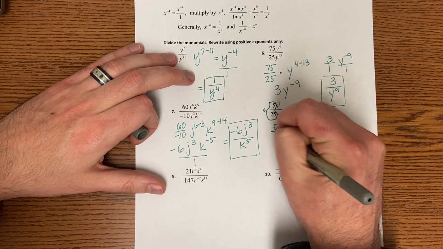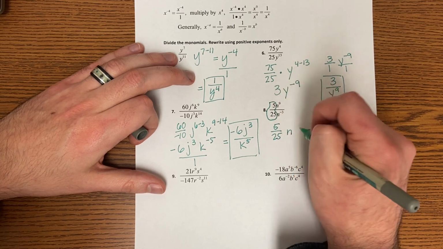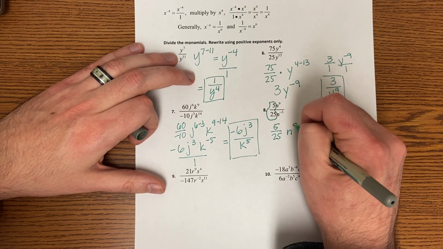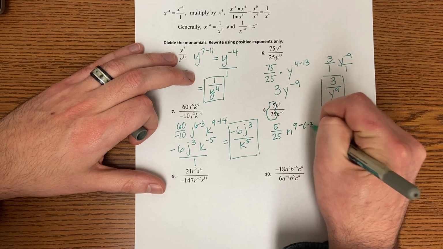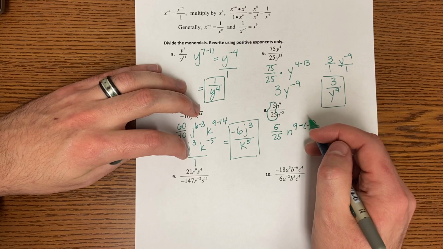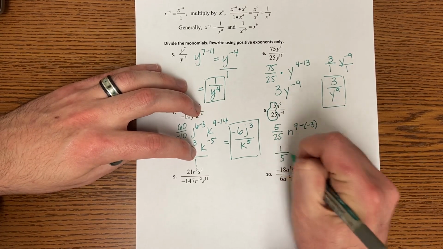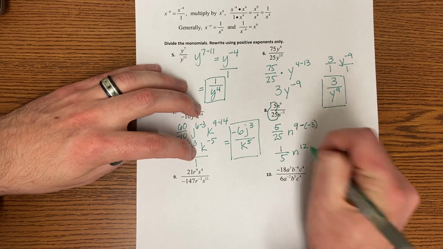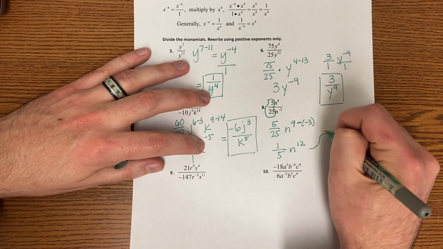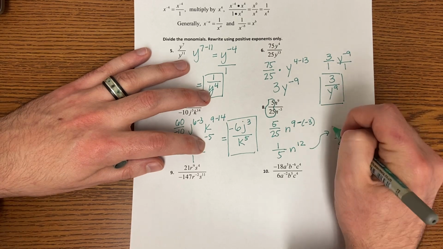So we have 5 over 25, and then by the same strategy, n to the ninth divided by n to the negative third is 9 minus negative 3. A minus and negative is really a positive. So 5 over 25 reduces to 1/5, and this is n to the 12th power. This can also be written as n to the 12th over 5. These two mean the same thing.